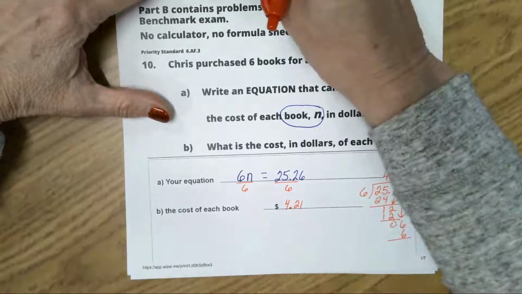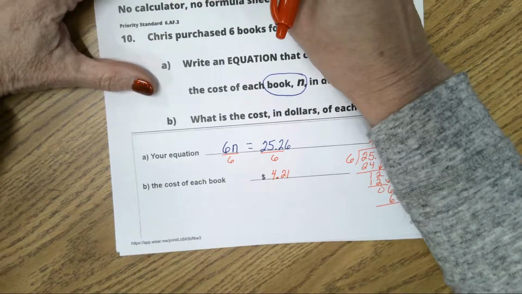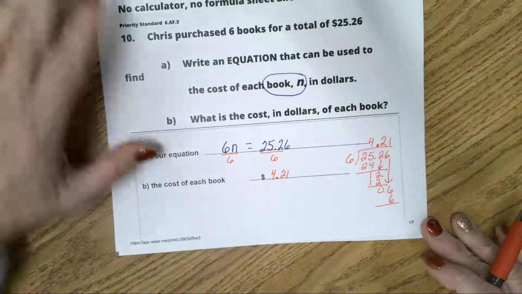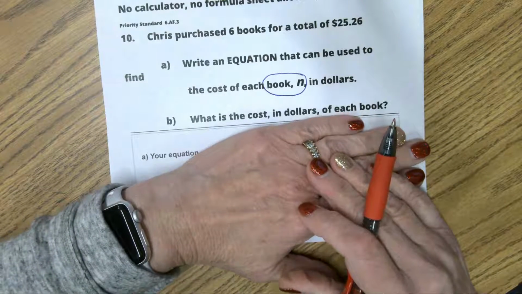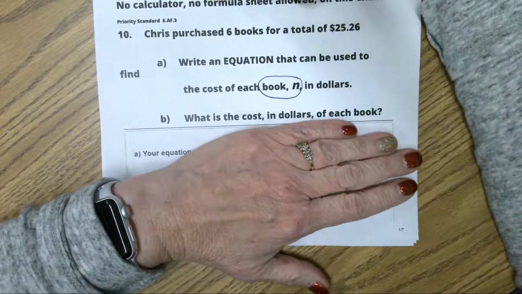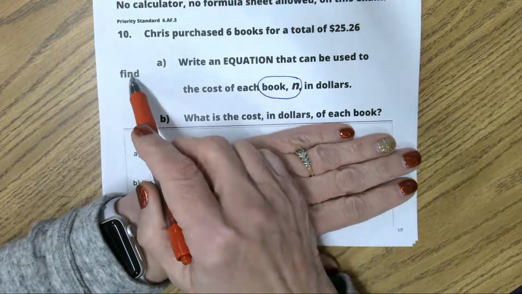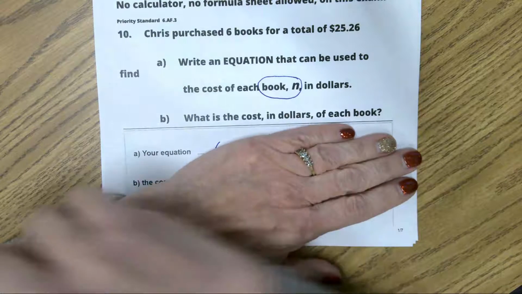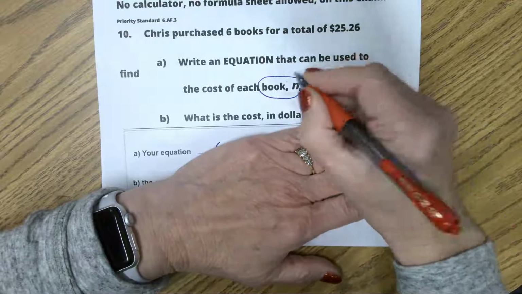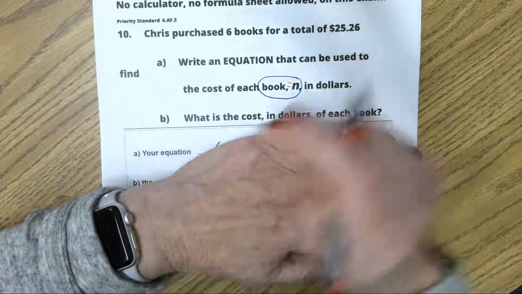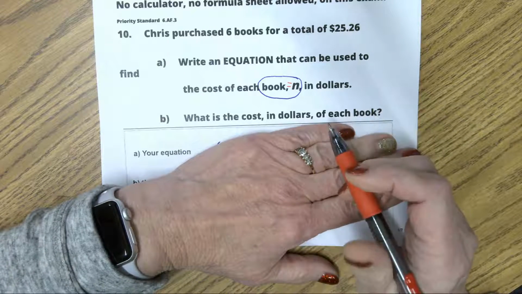Okay, so let's look at question number 10. It states, Chris purchased 6 books for a total of $25.26. Write an equation that can be used to find the cost of each book in dollars. So they want you to say that N equals books. N is going to represent books in dollars. Okay, what is the cost in N dollars of each book?